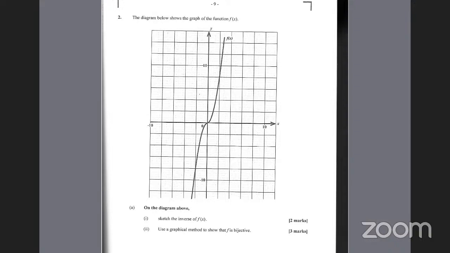All right. So take a look at that question. I want you to tell me how we can find the inverse, and use a graphical method to show it is bijective. Everybody have it? Take a picture of it now.